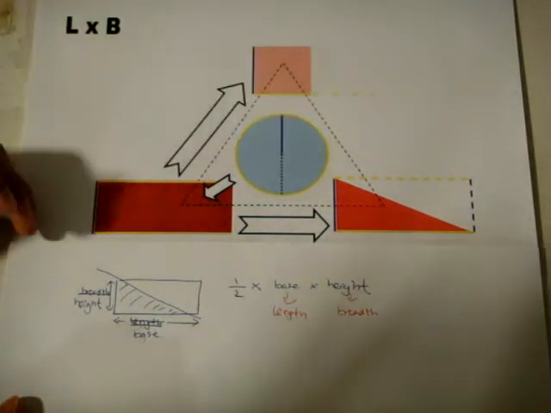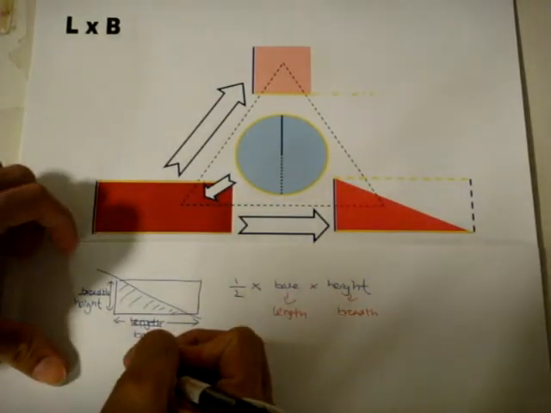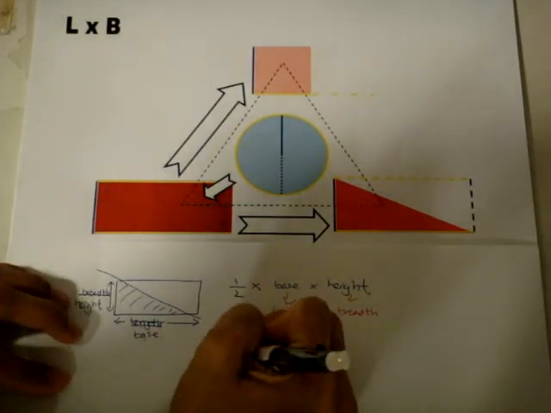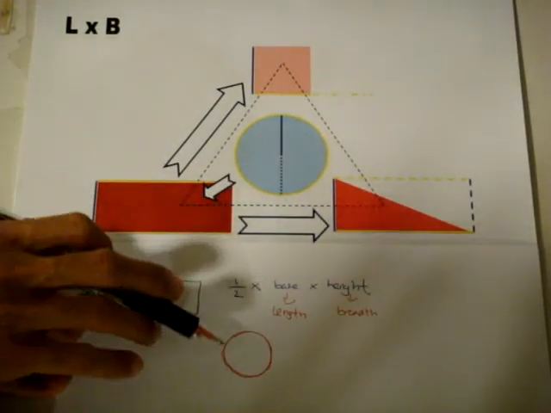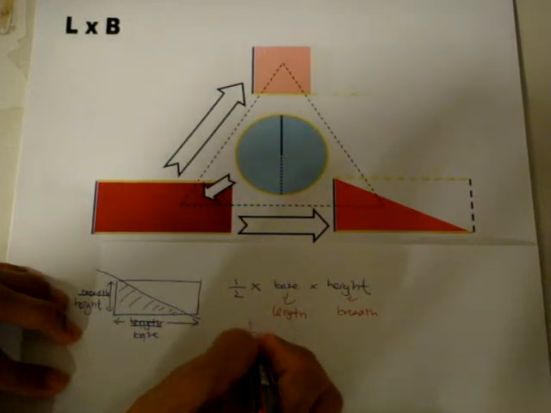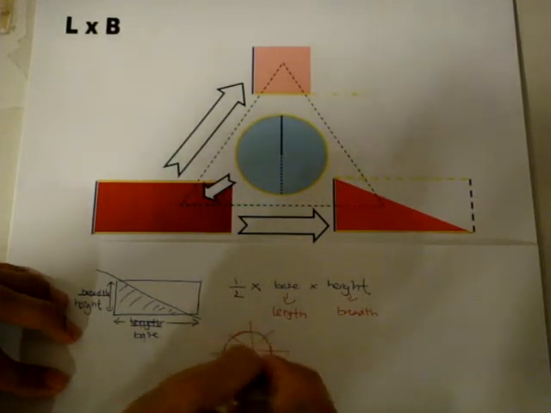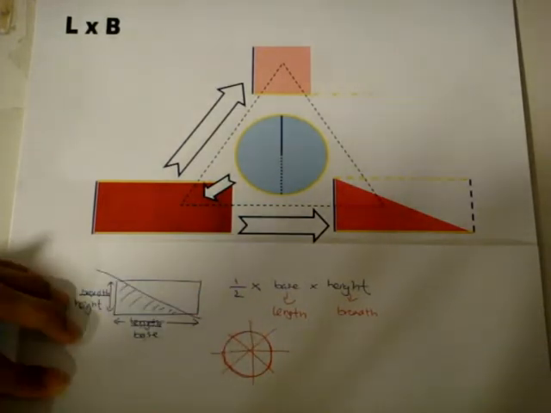And this circle, in fact, this portion is called the circumference. You can cut it into 16 parts, but I just cut it into 8 parts.